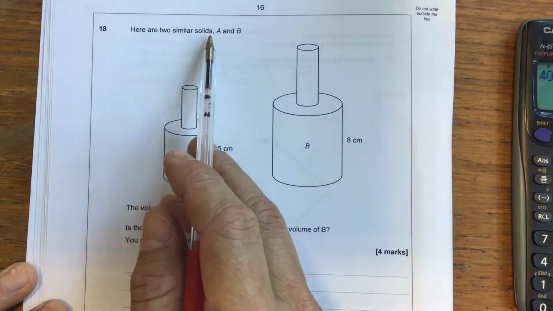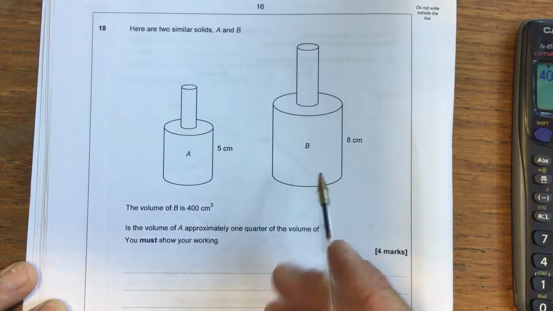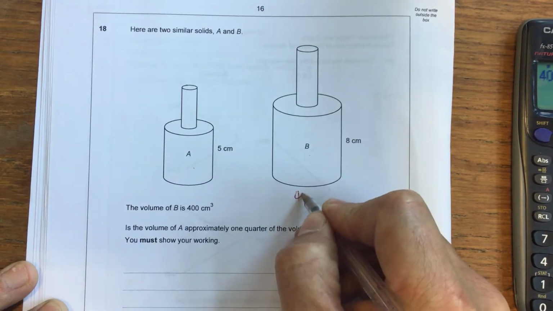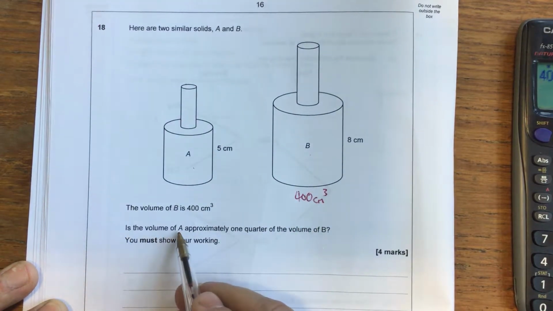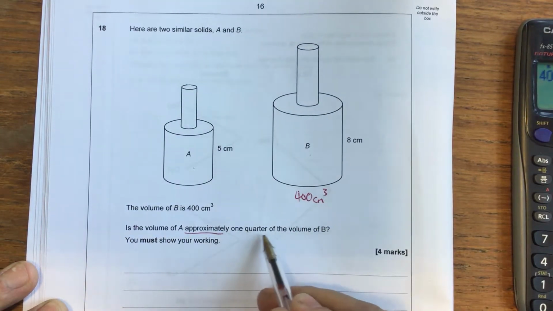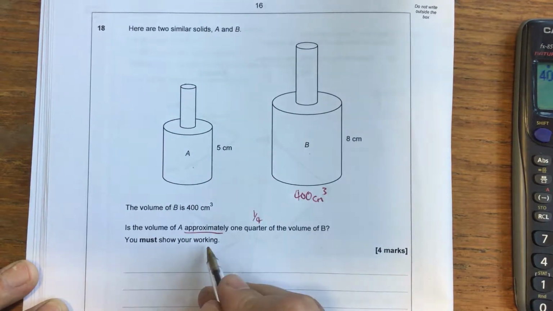Here are two similar solids, A and B. The volume of B is 400 centimetres cubed. Is the volume of A approximately 1/4 the volume of B? You must show your working.